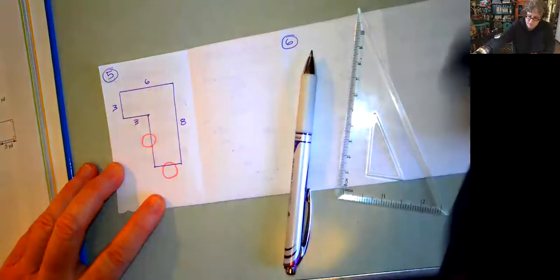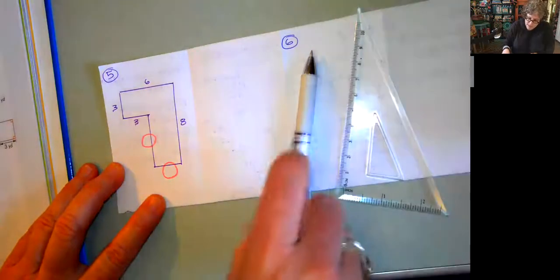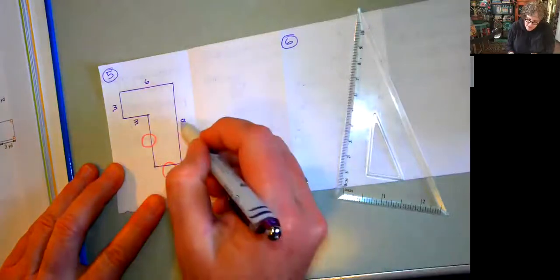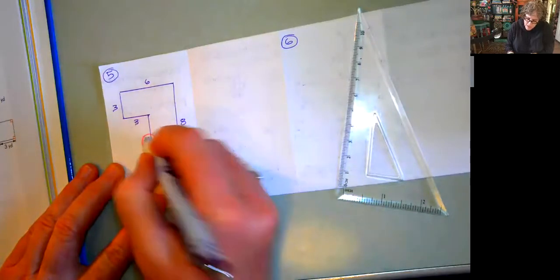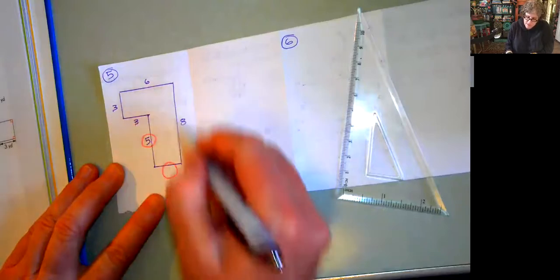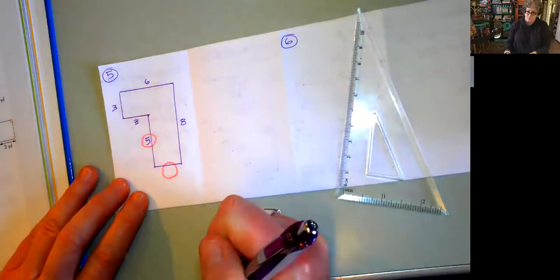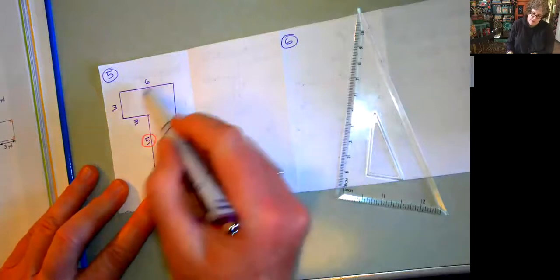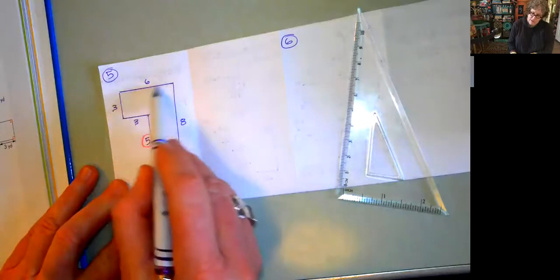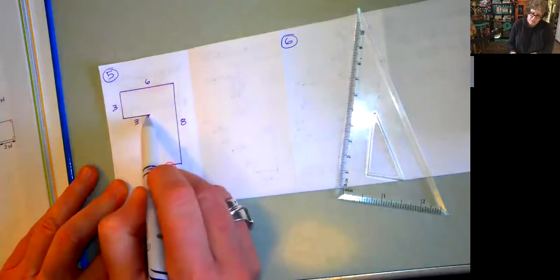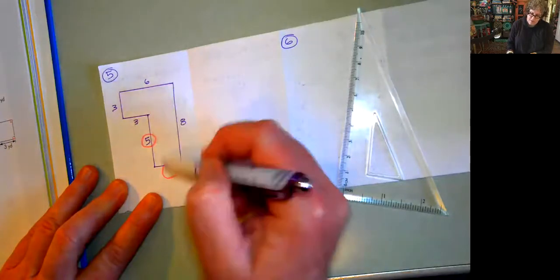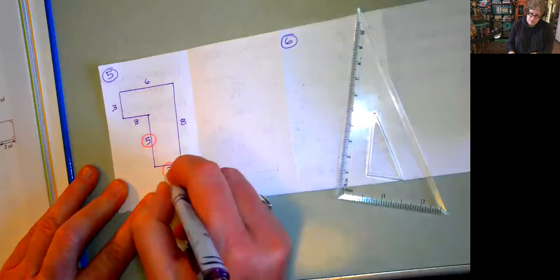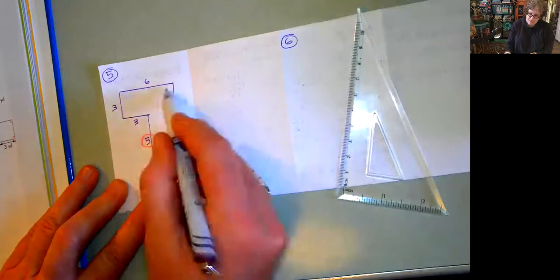So this one is 8 minus 3, which will tell us the leftover. And 5 plus 3 equals the total length of 8. This one right here, if we know the total length is 6, and this little button is 3, then we know that this one's going to be 3 because 3 plus 3 equals a total of 6.